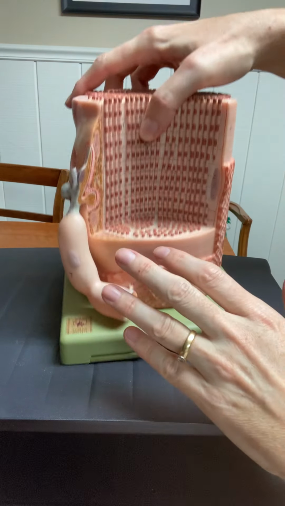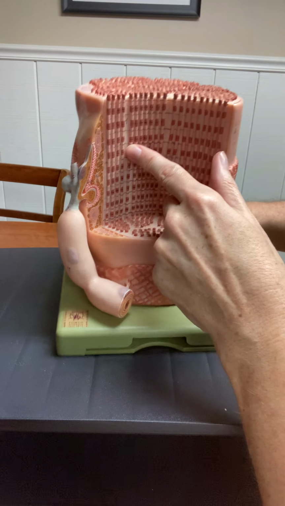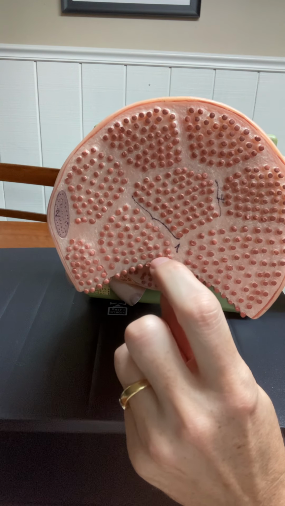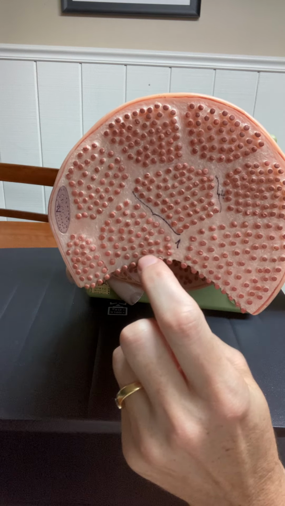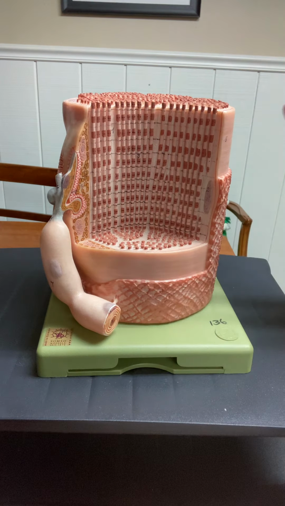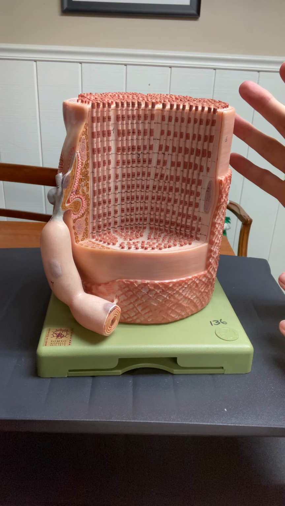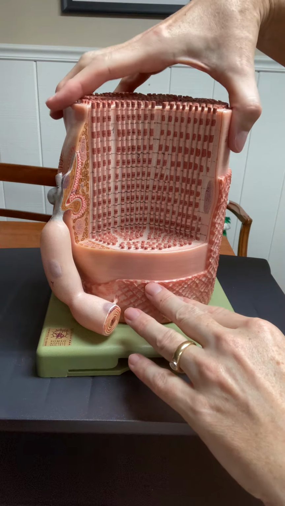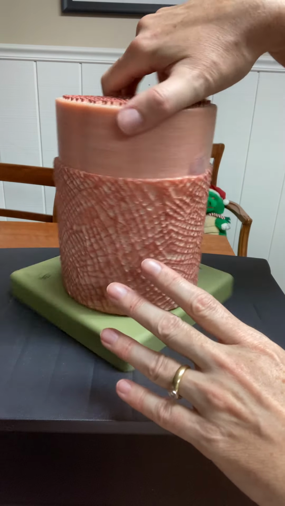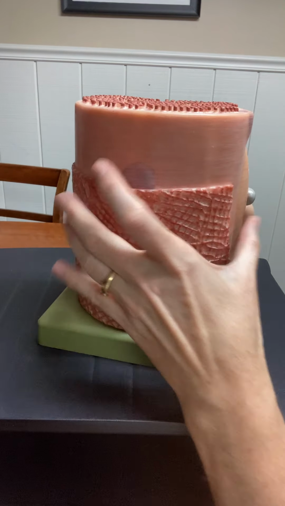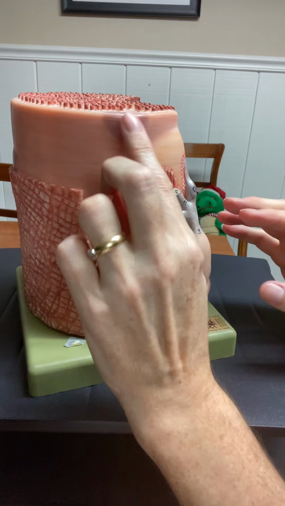So on this model, the myofibrils are tiny. This is actually more to scale than the other one, but each of these tiny little rods then is one myofibril. So I actually don't even use this model to point out a myofibril. I use the other one because it's a whole lot more obvious. So this smooth area here is the sarcolemma, and you can see here and here and here.